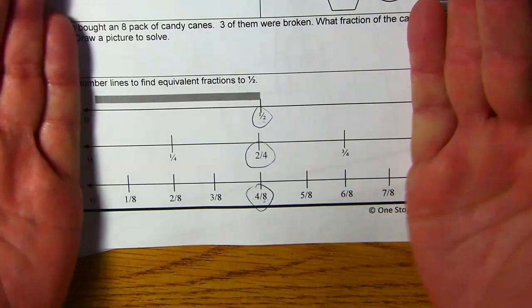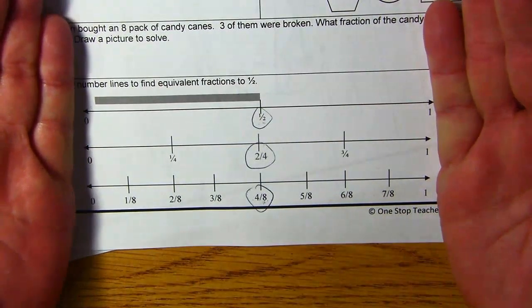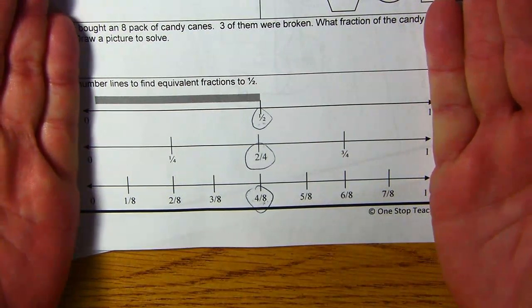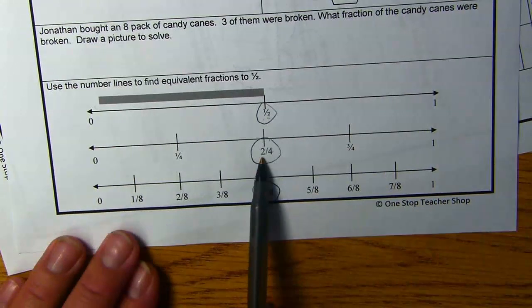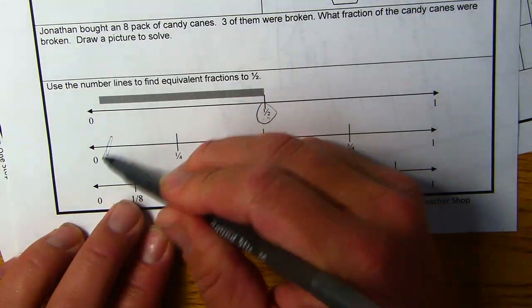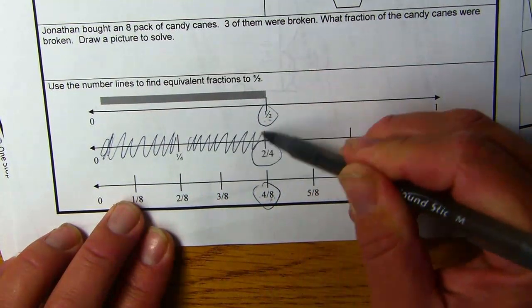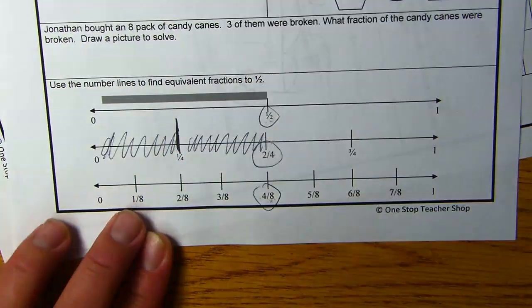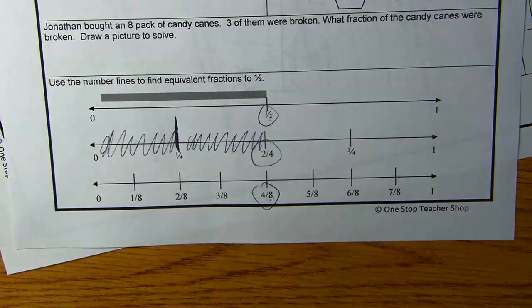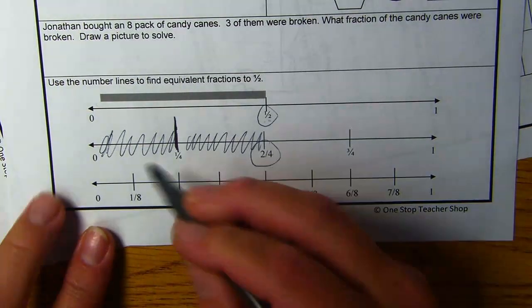Are the number lines any longer? No. It's the same exact number line size-wise. So 2 out of 4, it's still the same amount of pizza. The only difference is you're adding cuts. Equivalent fractions is the same amount of pizza. You're only adding cuts.